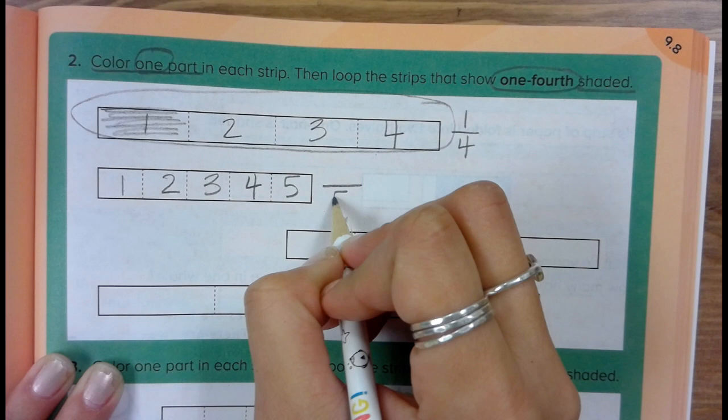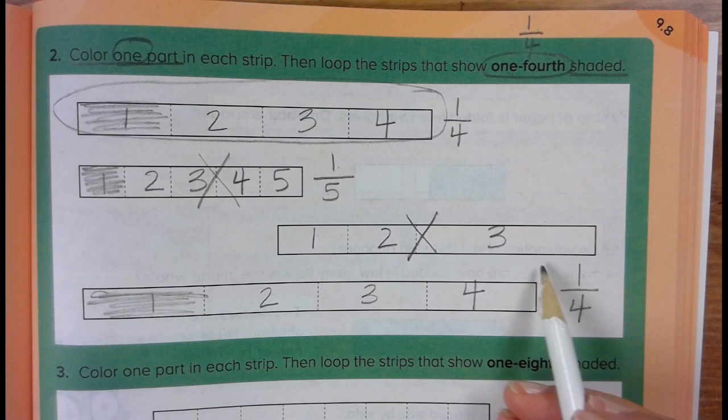Let's go to the next one. 1, 2, 3, 4, 5, 6. I have 6 equal parts. If I shade 1, my fraction would be 1/6. That is not equal to 1/8. So that cannot be my correct answer. Next, I have 1, 2. I have 2 parts. They are not equal parts. So that already tells me right there that that cannot be my answer.